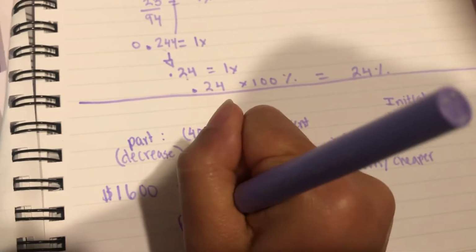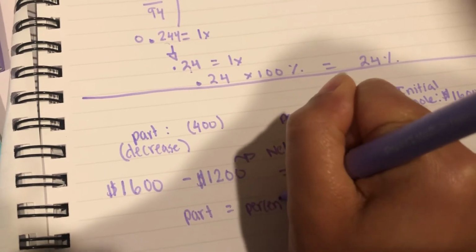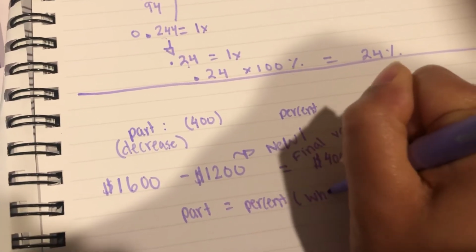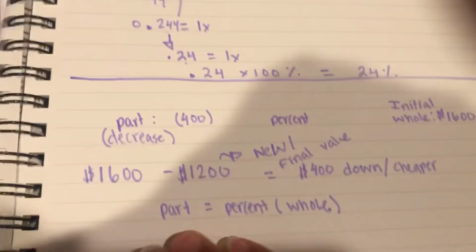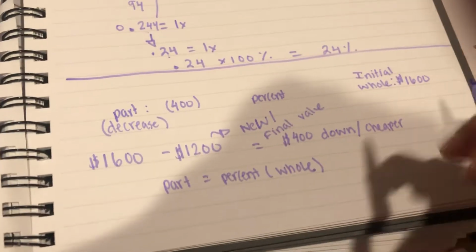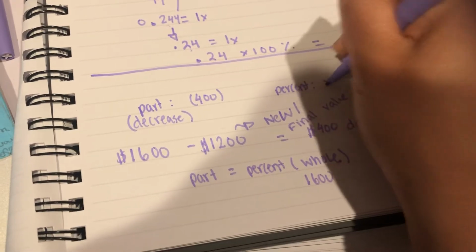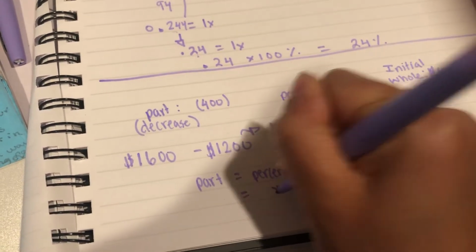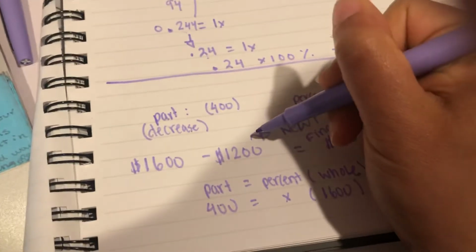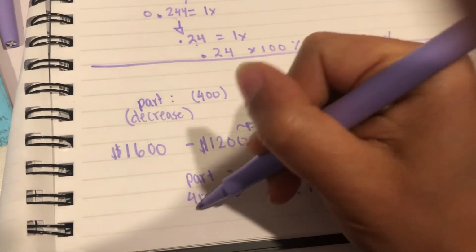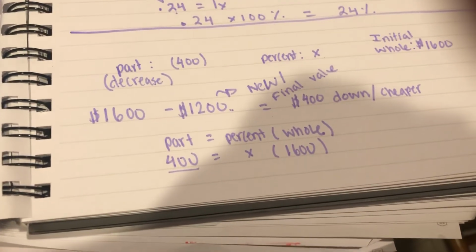So now you're going to write your equation. Don't forget, as the CFS says, in your equation, you're going to write it and substitute correctly. So my whole is 1,600. My percent, because that's what I'm trying to find, is going to be X. And my part is not going to be 1,200. Make sure that you had 400, because it's the decrease. Okay? And then you divide.